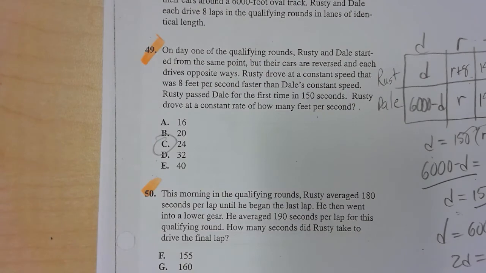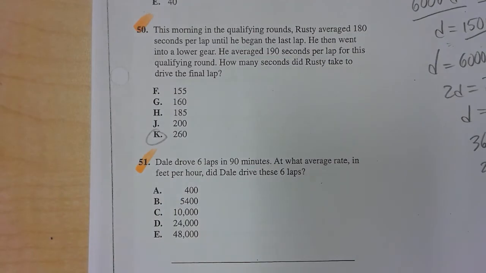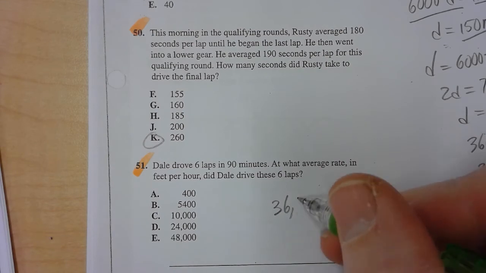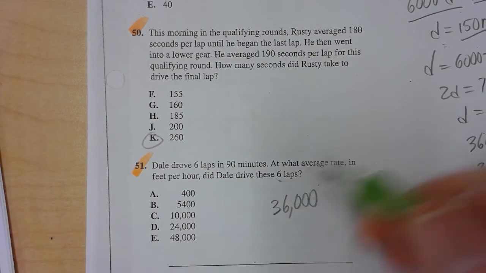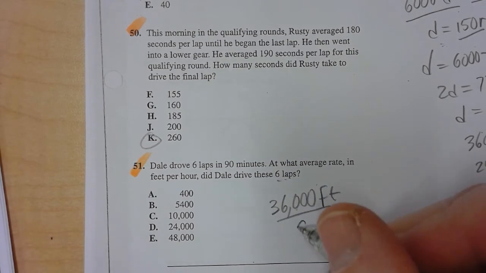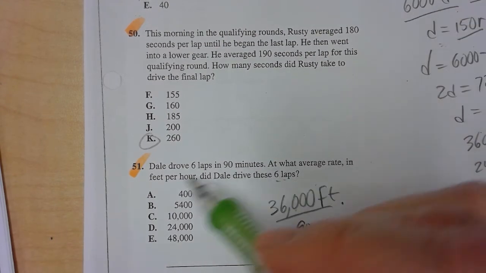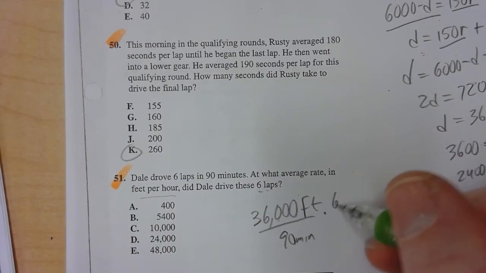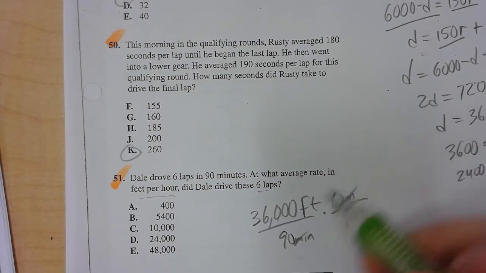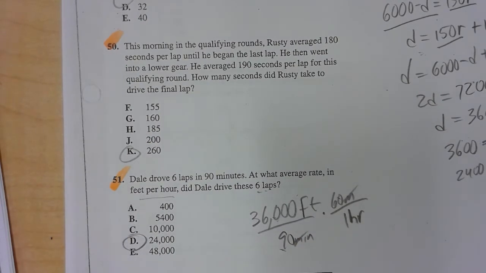Number 50, the answer is K. And 51, it's 36. It's 6 laps. 6 laps is 36,000 feet because it's 6,000 per one. So one lap is 6,000. 6 laps would be 36,000 feet. He did that in 90 minutes. So we're going to change that to feet per hour, because that's what it says to do, feet per hour. So we're going to multiply by 60 minutes over 1 hour. The minutes cancel, and you do this times this divided by that. Answer: 24,000 feet per hour.